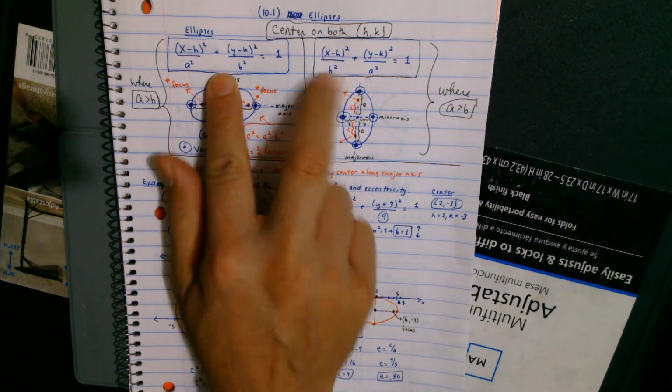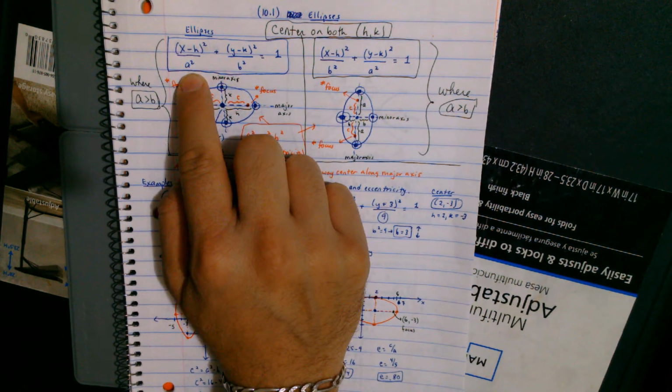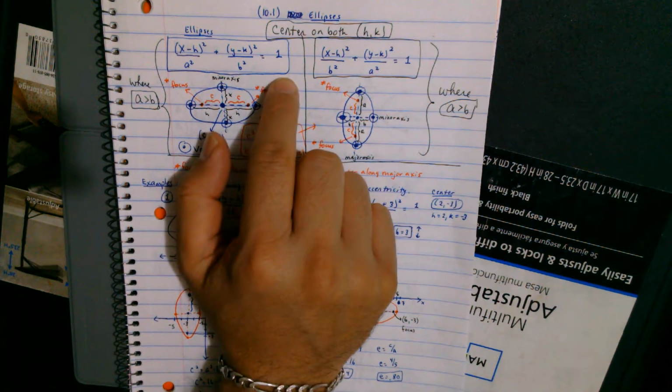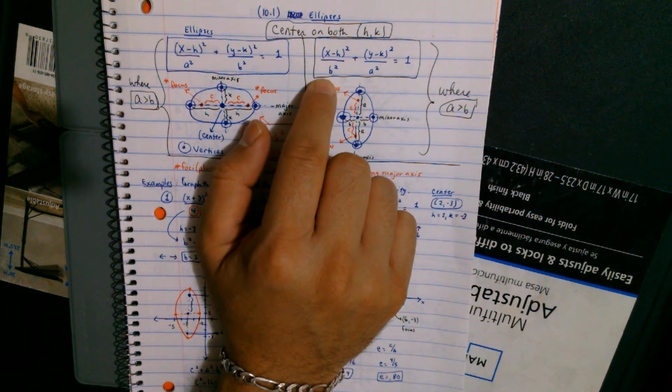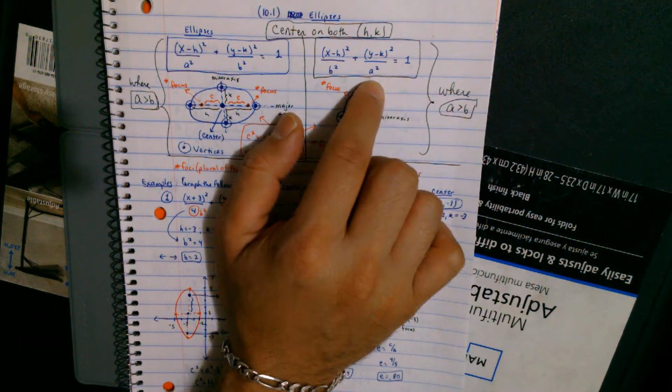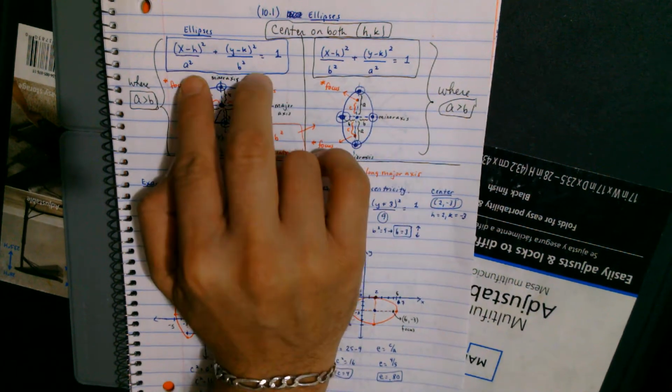So there are two formulas here: (x minus h) squared over a squared plus (y minus k) squared over b squared equals 1, and then (x minus h) squared over b squared plus (y minus k) squared over a squared equals 1. Notice the only difference is a and b.